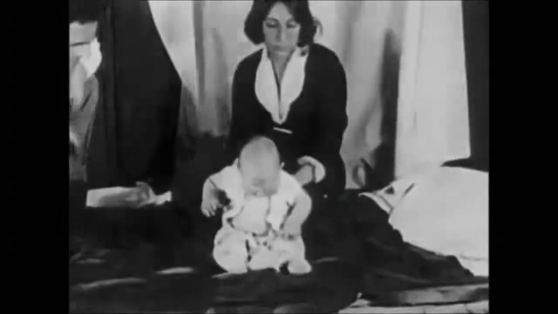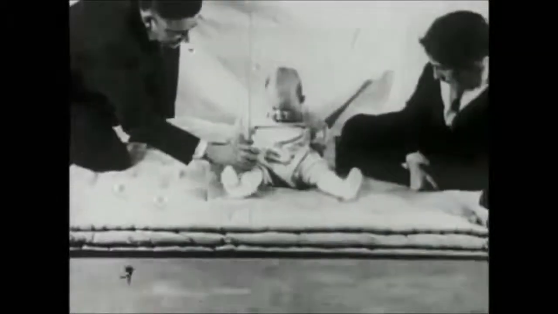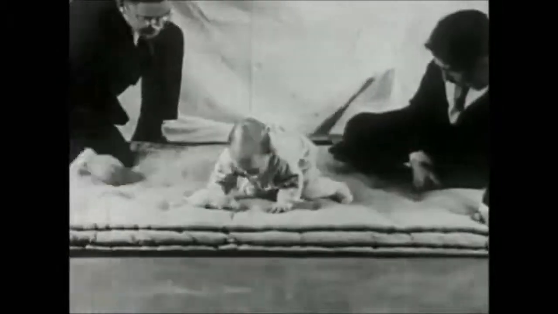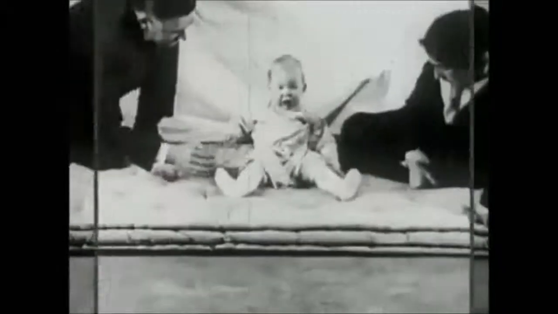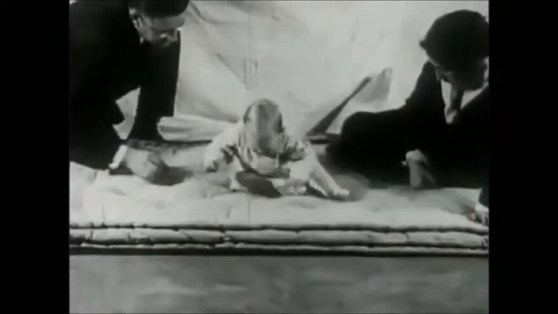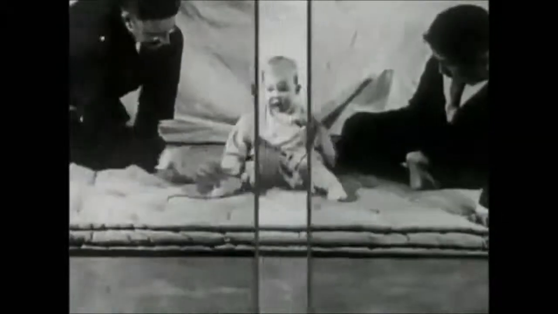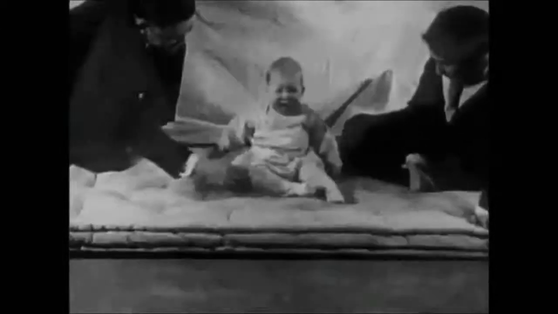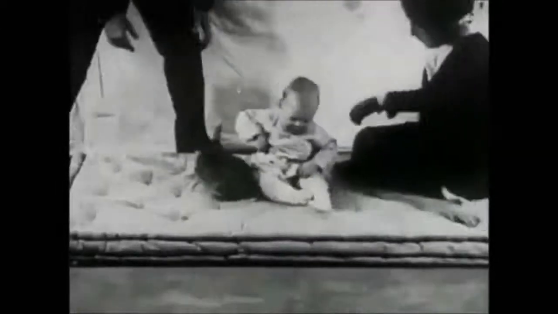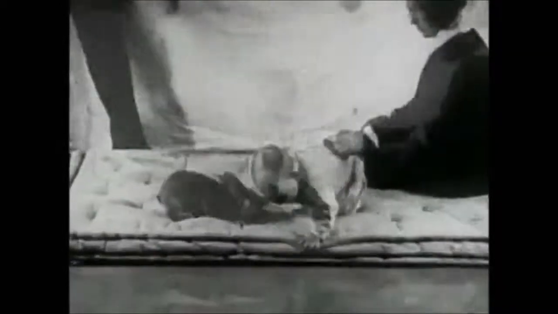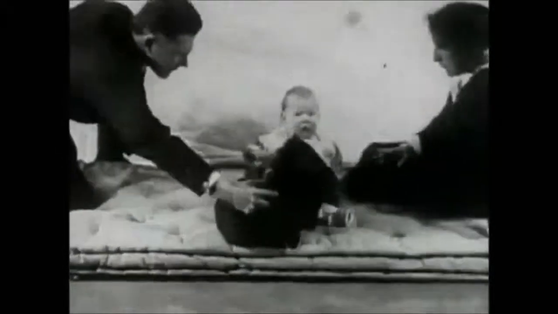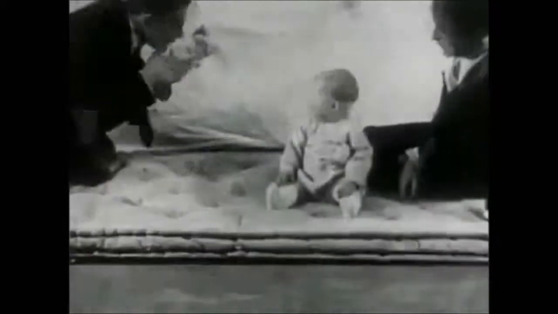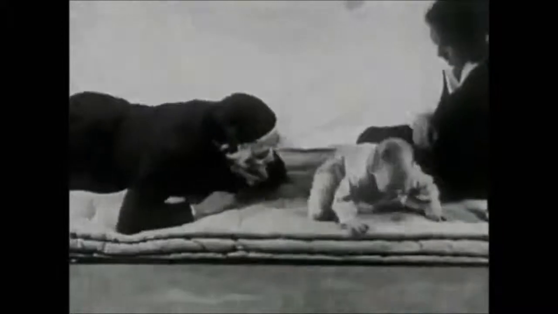But then Watson shows Albert the rat accompanied by a loud clanging noise, one of the few things that upsets Little Albert. And he does it again. And does it again. Eventually, Albert learns to fear not just the rat, but all furry things, even without the loud noise. In Watson's mind, the Little Albert experiment is a success because it proves that fears are learned, not inherited.